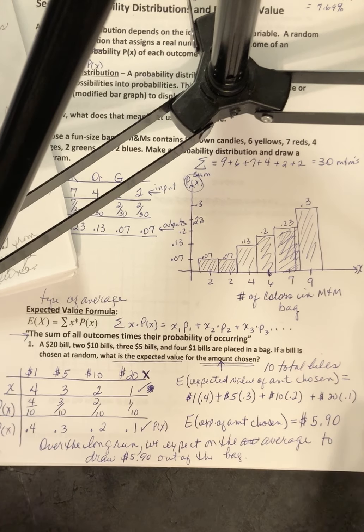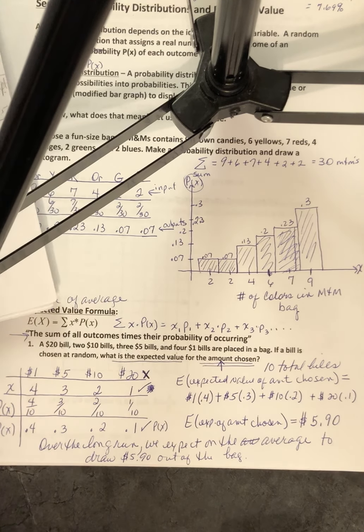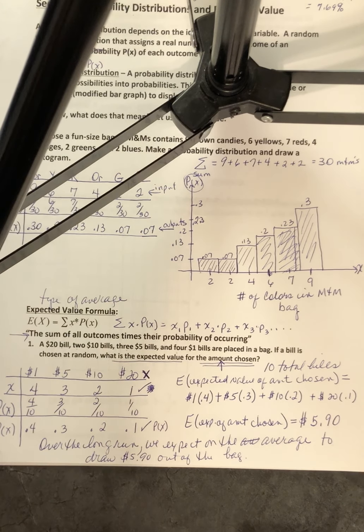Now, I know you're not going to draw $5.90, but really what this means is you can probably expect to maybe just draw a $5 bill, maybe a $1 bill. It's closer to those numbers. So that's what expected value is.